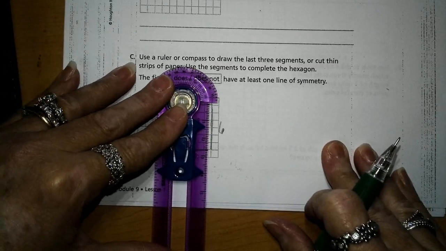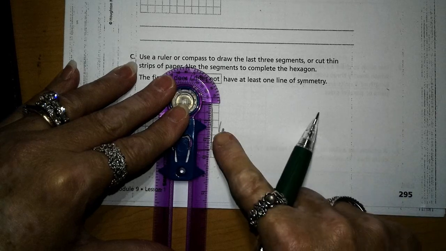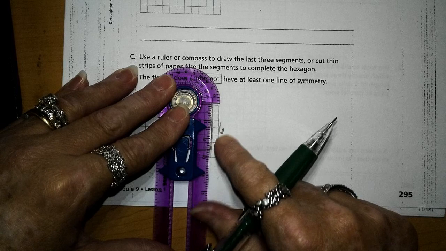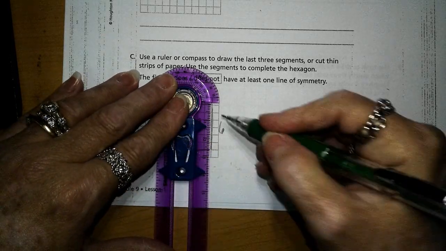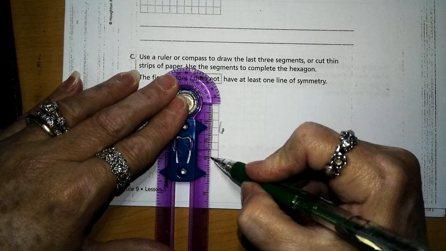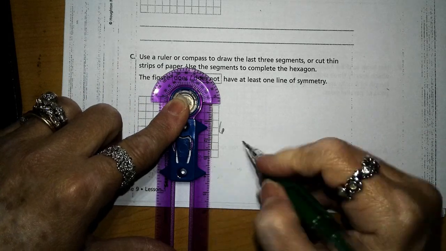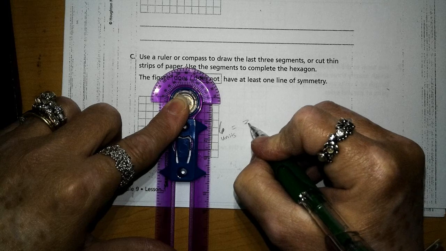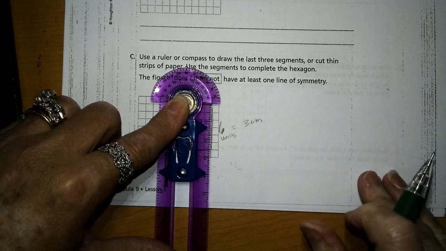Okay? So if you look, guys, we can't use inches, right? So if I measure this, this gives me 3 centimeters. So we're going to say 6 units is 3 centimeters.